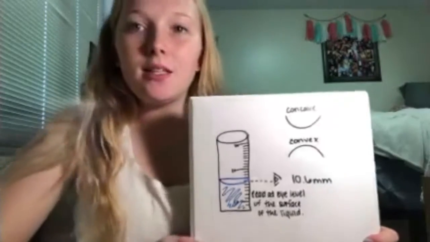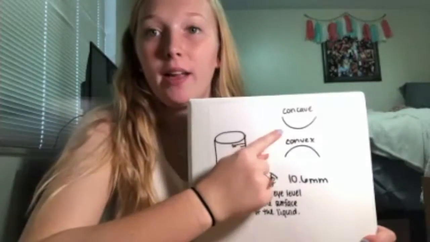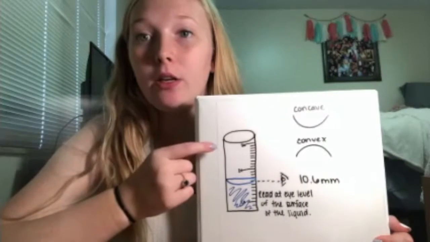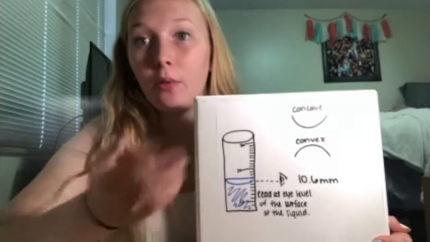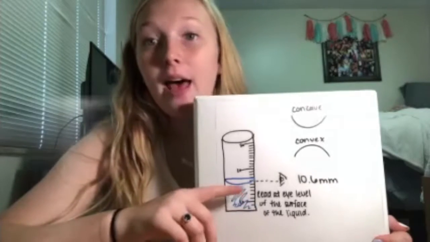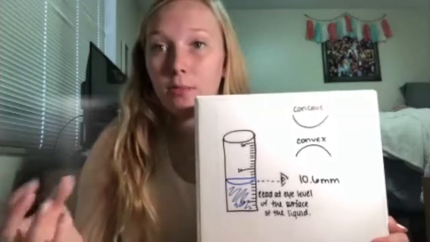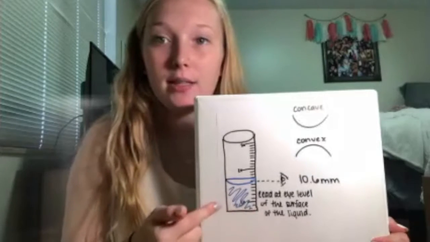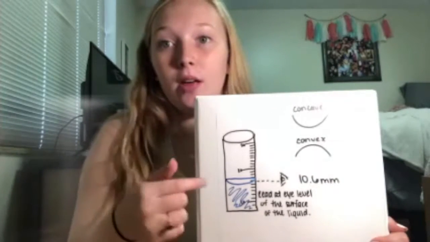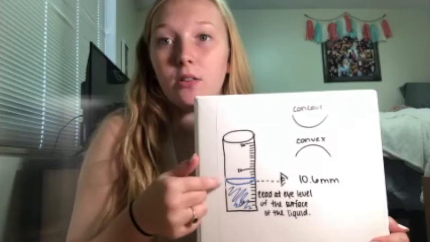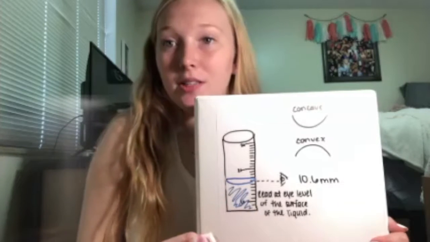So a meniscus can either be concave like this one. When you try to read a graduated cylinder or whatever it may be, you need to read it at eye level because the molecules create a meniscus, whether they adhere to the sides of the glass or try to adhere to themselves.